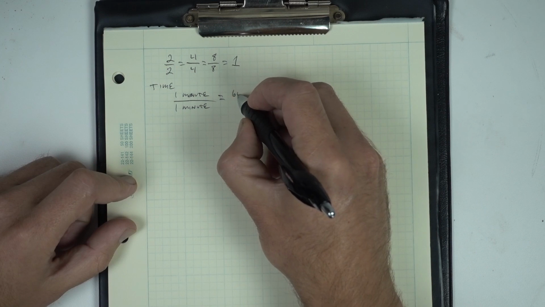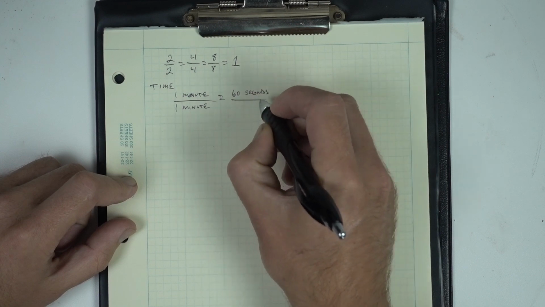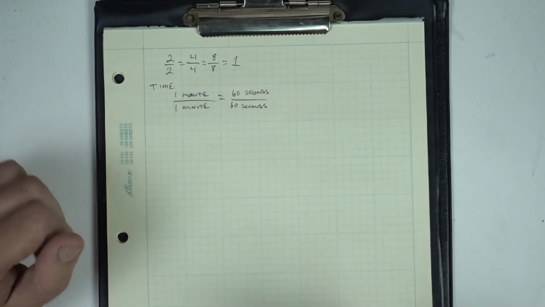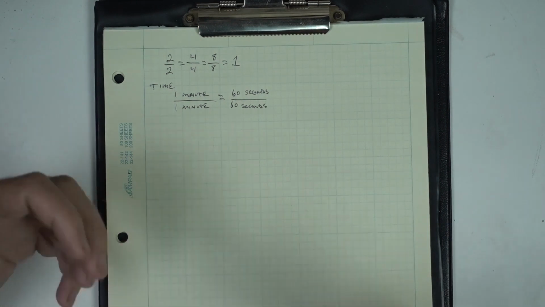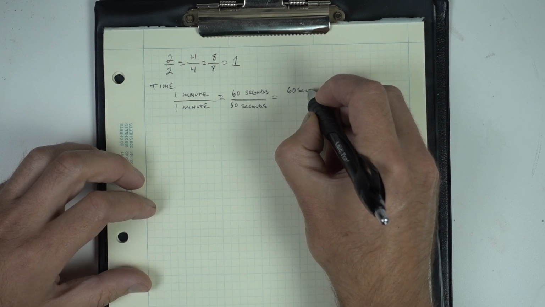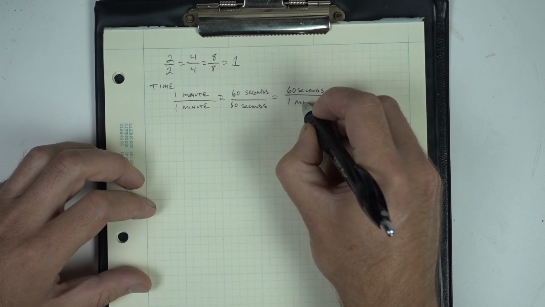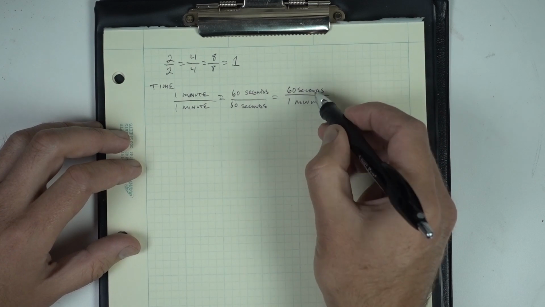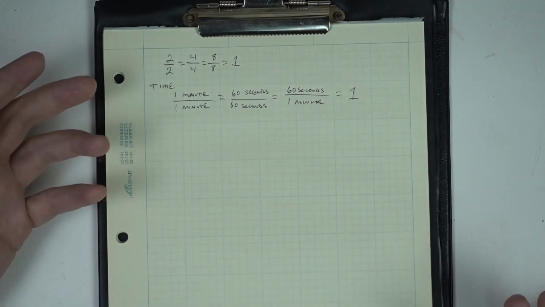Or we could put 60 seconds over 60 seconds, and that's also equal to 1. But you know what? 1 minute is equal to 60 seconds, right? So we could even say 60 seconds over 1 minute, because these are equal to each other, and therefore all of those still are equal to 1.